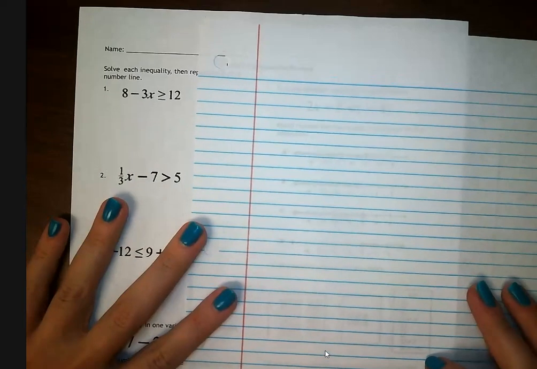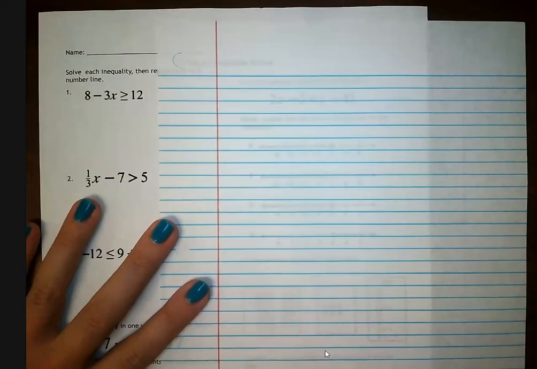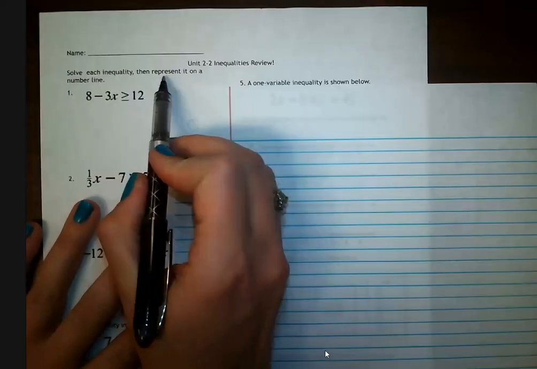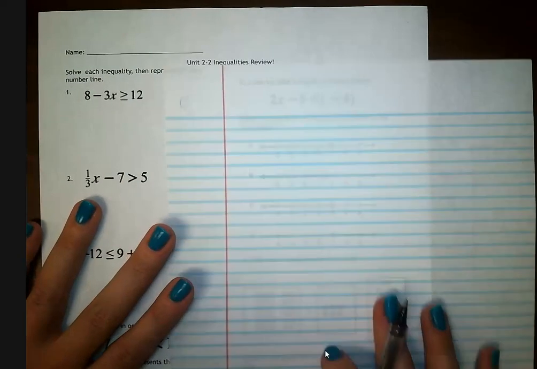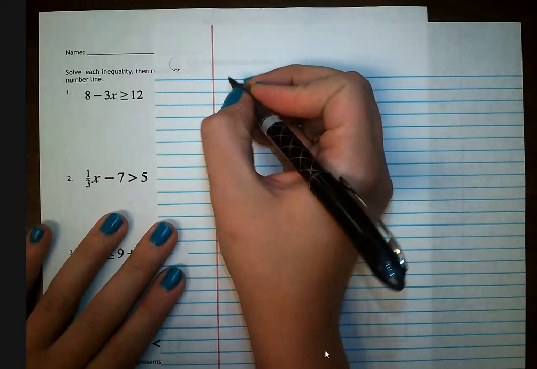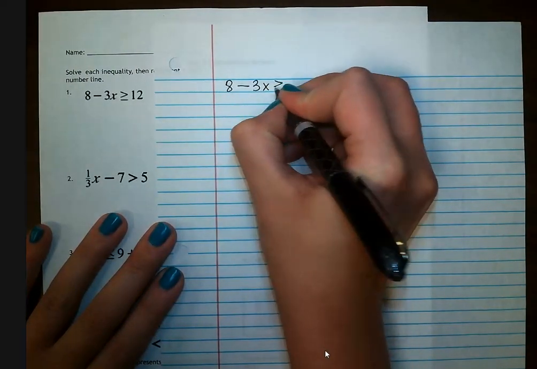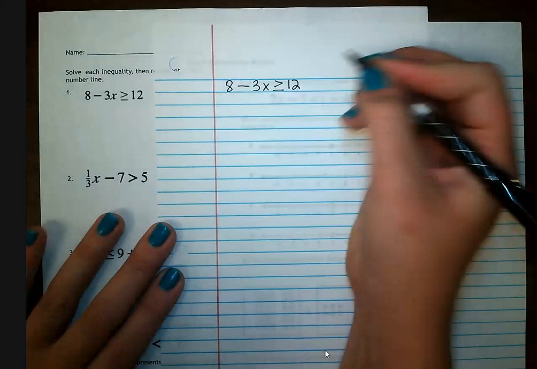All right, so we're going to go ahead and get started on our inequality test review. This first section says solve each inequality, then represent it on a number line. So we're just going to start with solving. I'm going to do it over here because I have a little bit more space and it's easier to stay organized. So we have 8 minus 3x is greater than or equal to 12.